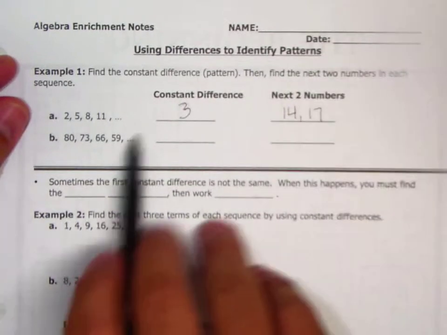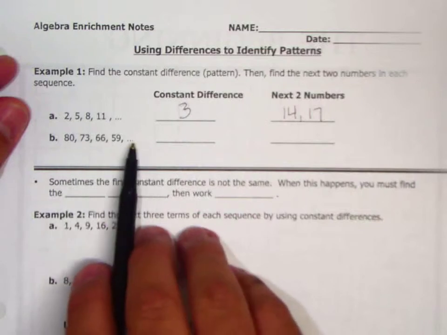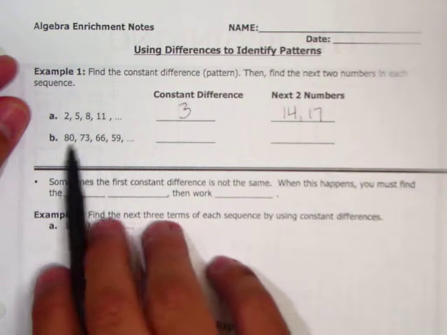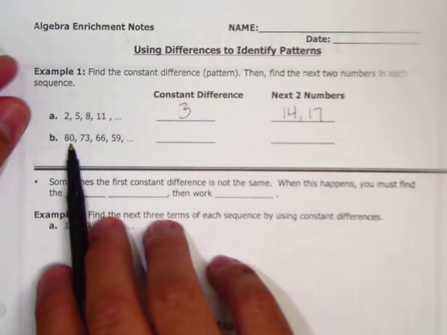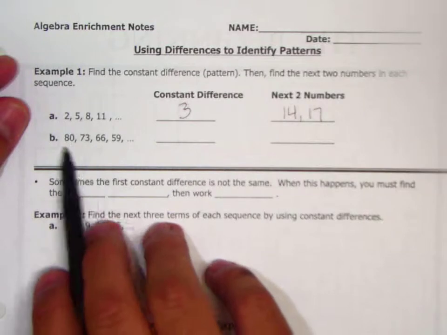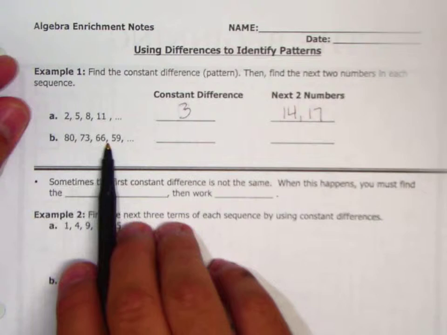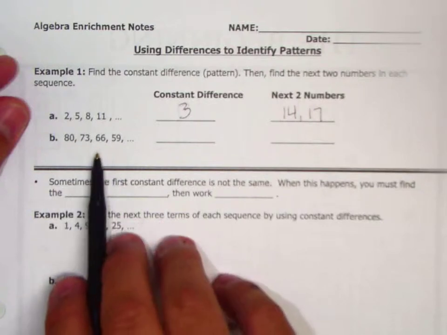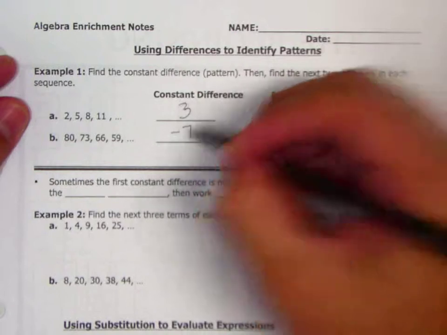Okay, so now let's look. Now sometimes your sequences will actually go down. And in this case, your constant difference is going to be negative. So when we subtract these, you have 73 minus 80. When you do 73 minus 80, you're actually going to get a negative number. Okay, and it's negative 7. So check and see, make sure it's the same for the rest. So negative 7 and negative 7. It looks like they're all the same. So I know that I have a constant difference of negative 7.